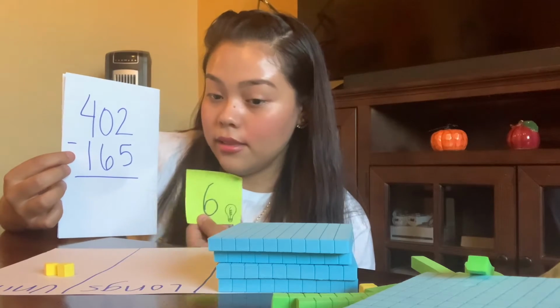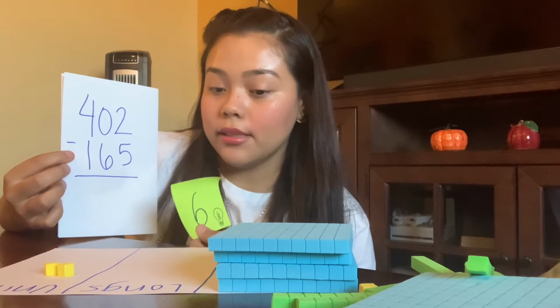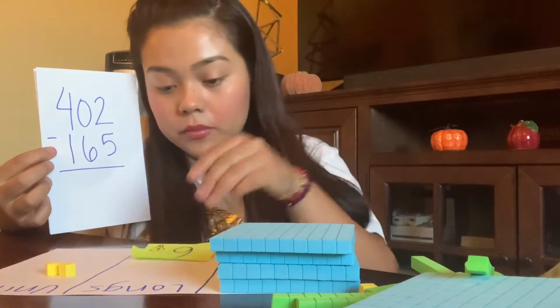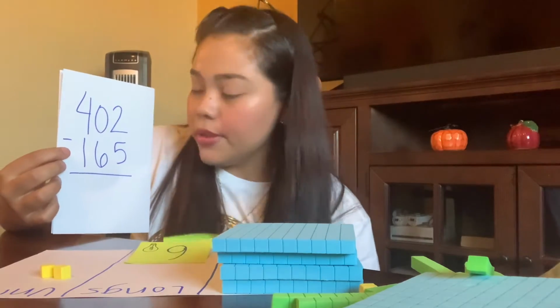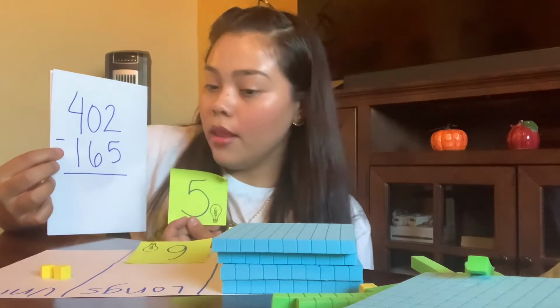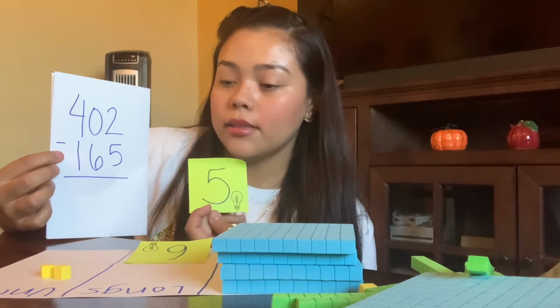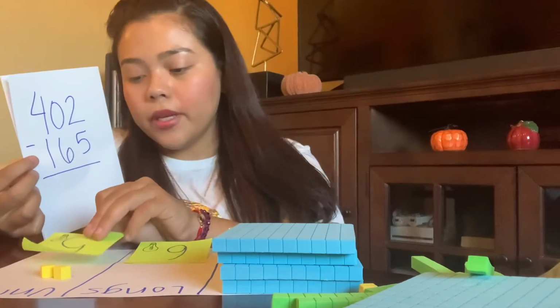This 6 represents 6 longs, so we are going to place this 6 in the longs column. The third one is 5, so this 5 is representing 5 units. We are going to place the sticky note in our units column.